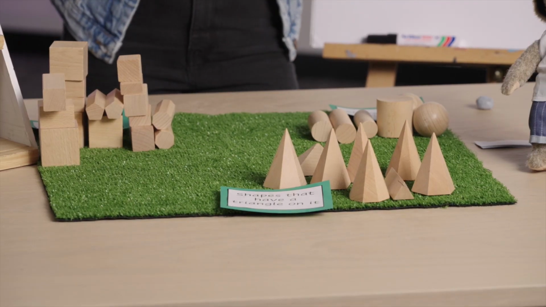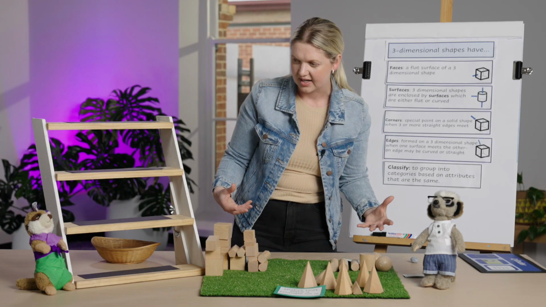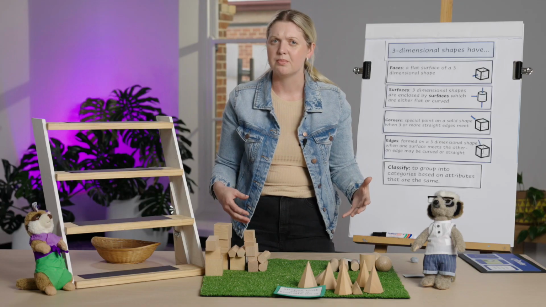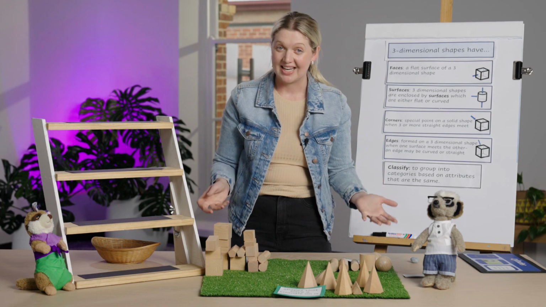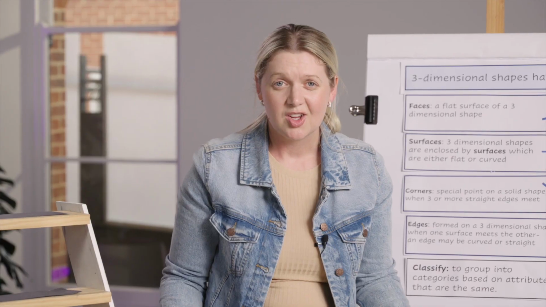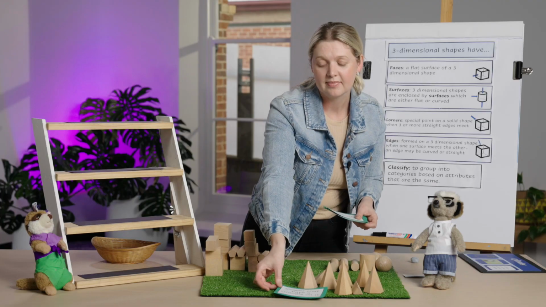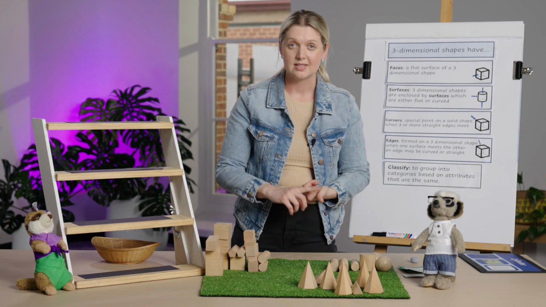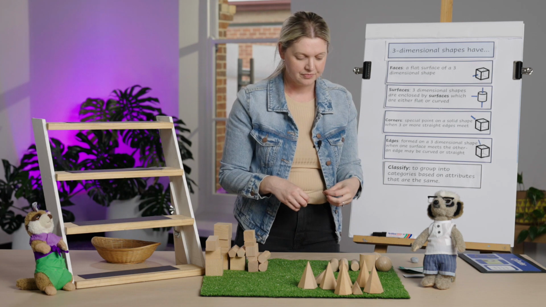Okay, so we've classified it this way, Molly. What do you think? Was that how they were organised? No, Molly said this wasn't right. We're going to have to classify them again. So this time, let's classify them in a different way. Let's classify all the shapes that have the same faces, corners, and edges and put them together.